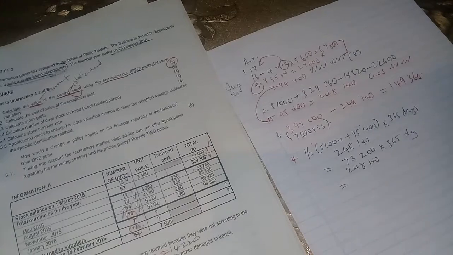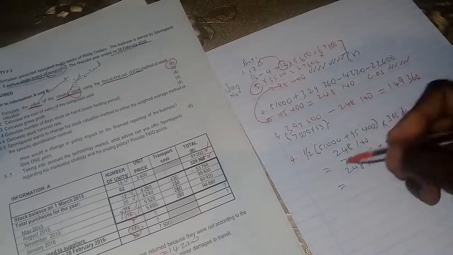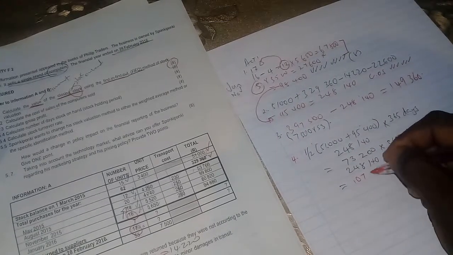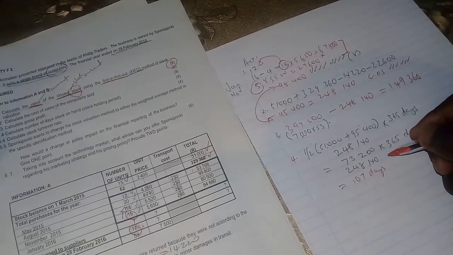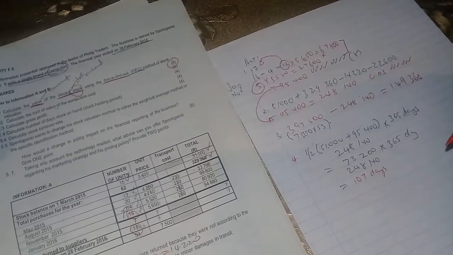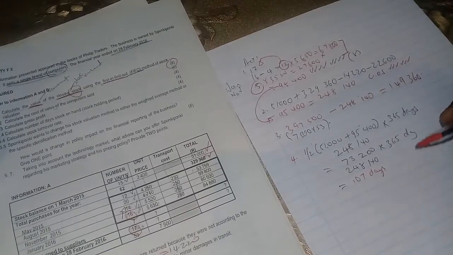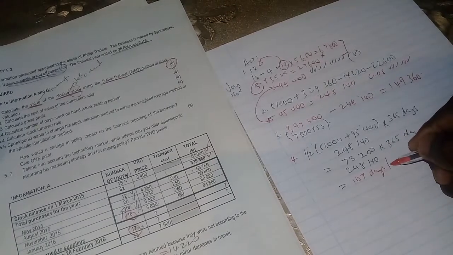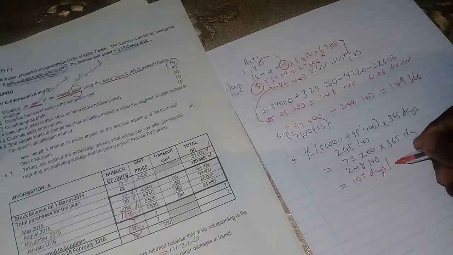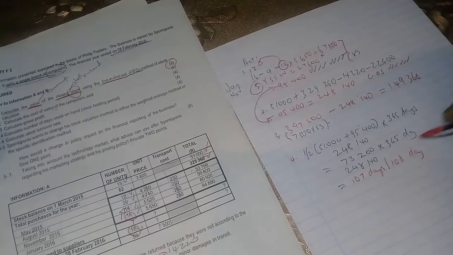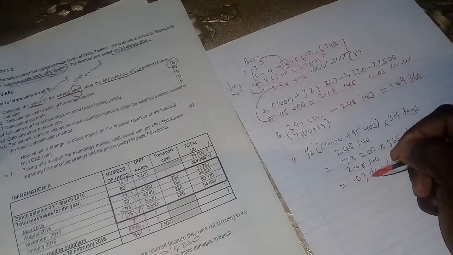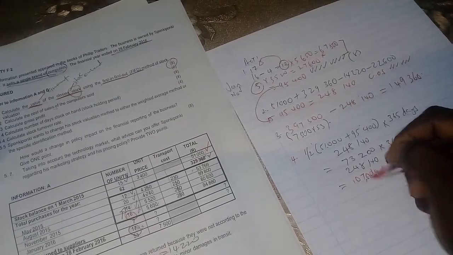Therefore, our answer will be what? Our answer will be 107 days. So this is how long the stock is there on the shelves of the business unsold, or we can say 108 days. Remember this one, there's a comma here, a comma 67.